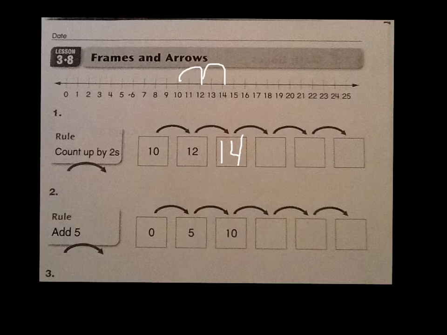The next thing is we need to count up by 2 more, so we're going to go 1, 2, from 14 to 16. And in our next box, we're going to write 16. When we move to our next arrow, we're going to go 2 more and count up by 2, and we land on 18. So we write 18 in our next box. Lastly, we're going to start at 18, count up 2, 1, 2, and we end at 20. So we write 20 in our last box.